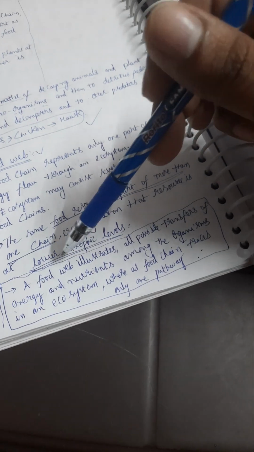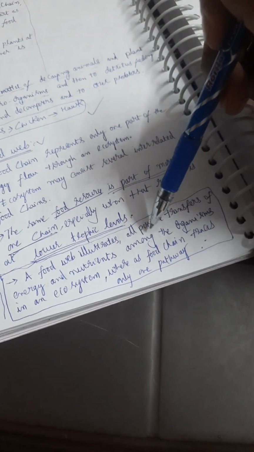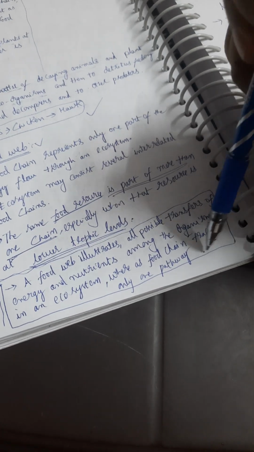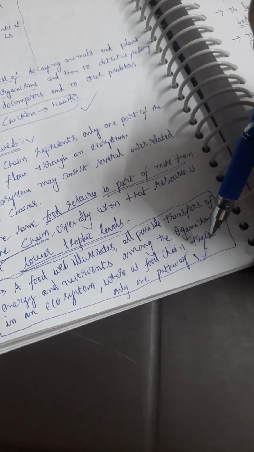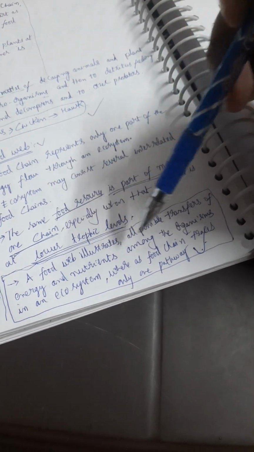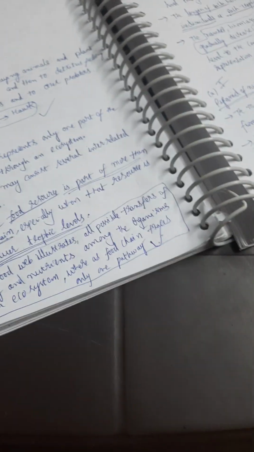That's what we discussed. It illustrates all possible transfers of energy and nutrients among the organisms. So a food web is a more detailed one. It will have links between the different food chains. Also, it will show the interactions. So that is the main important concept of food web.